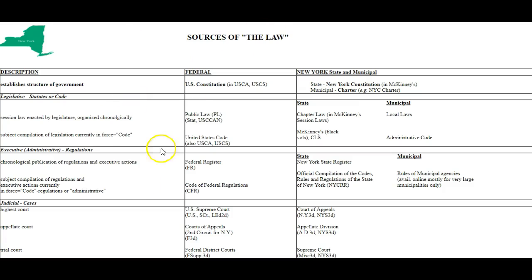So here in our sources chart, we see executive administrative materials and regulations. The chronological publication, not surprisingly, is the Federal Register under federal, so under state it's called the New York State Register. The subject compilation is the Code of Federal Regulations under federal, and a slightly different name under New York: the Official Compilation of Codes, Rules, and Regulations of the State of New York. No one's going to ever expect you to remember that. It's referred to, however, as the NYCRR.